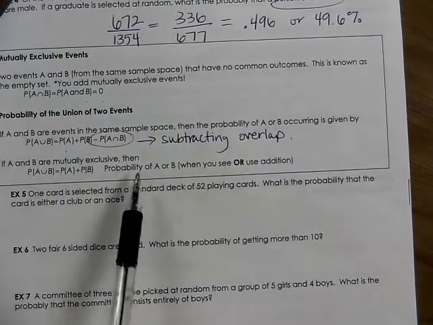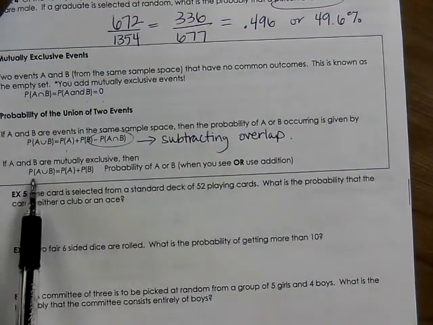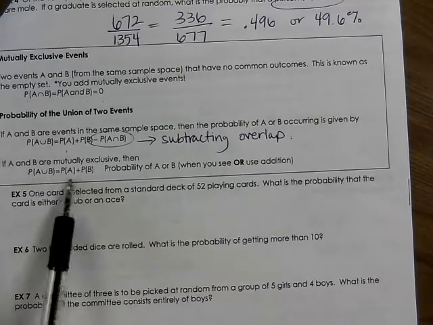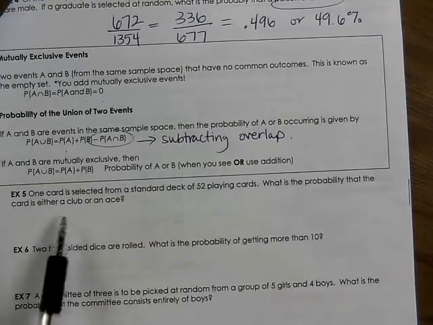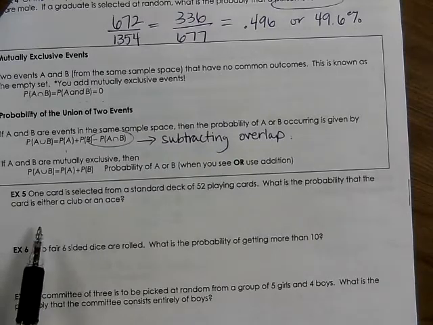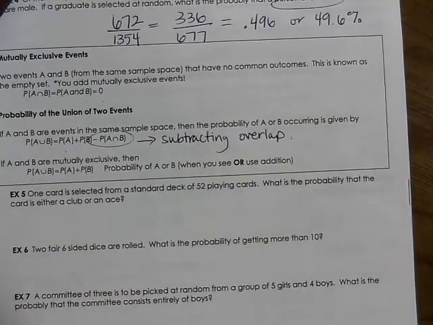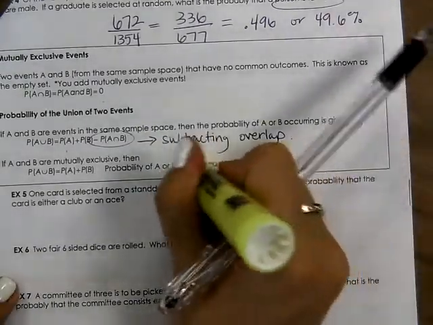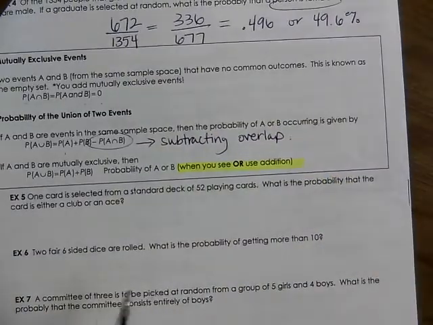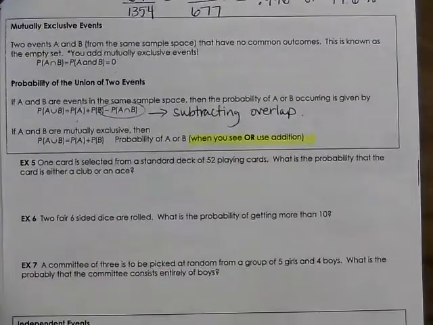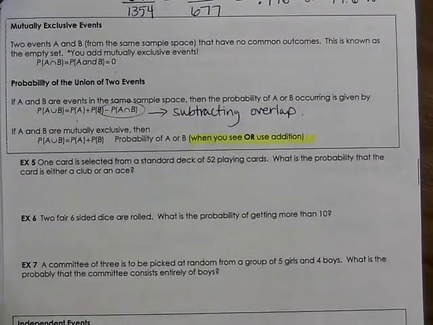If A and B are mutually exclusive events, then the probability of A in union with B is just the probability of A plus B. If there's no overlap, there's nothing to subtract out. That's all that's saying. Here's the important piece right here. When you see or, you add. Okay, that's what you have to get from this whole thing. If you have an or situation, you have to add the probabilities.